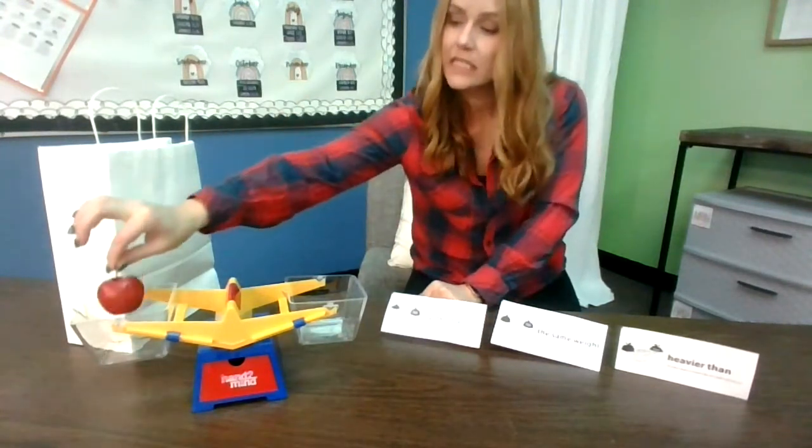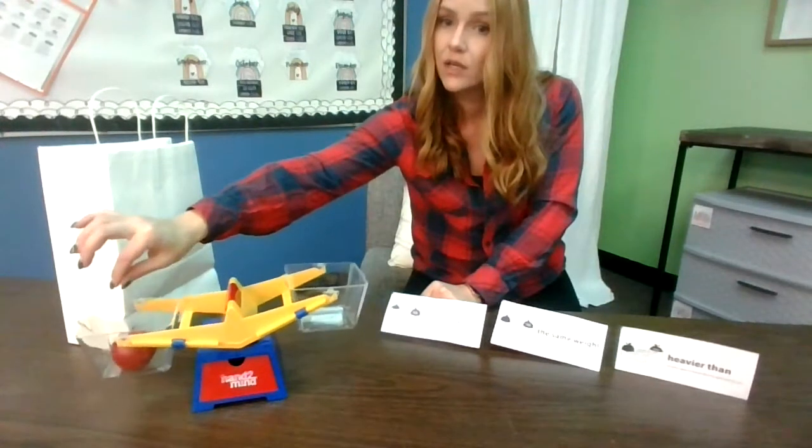See what happens when I put my X apple on this side of my scale. Ooh, it gets closer to the table. It's lower to the ground, which means it's heavier than the other side of my scale. It's really high up in the sky, which means it's lighter than. Let's take a look inside our mystery bag to compare another apple's weight.